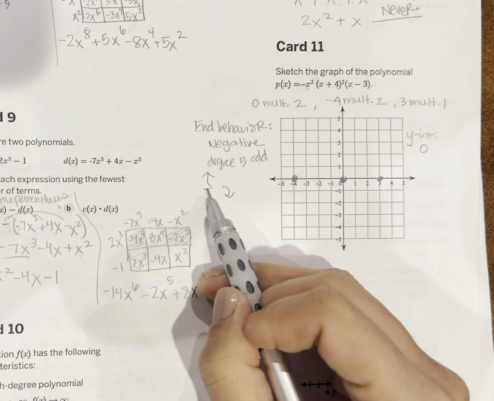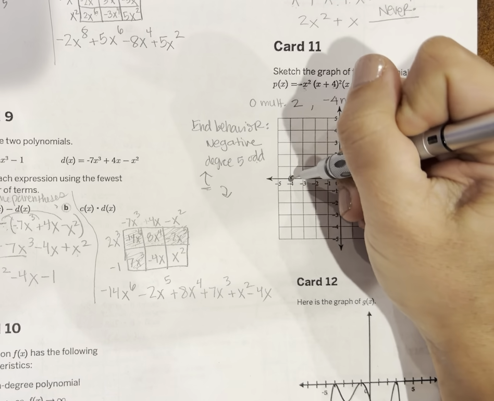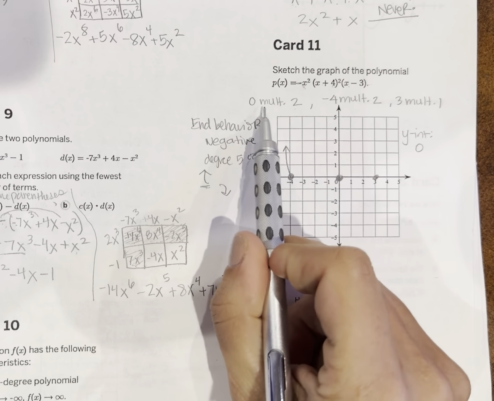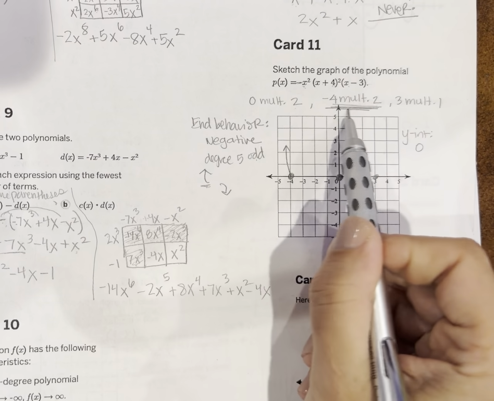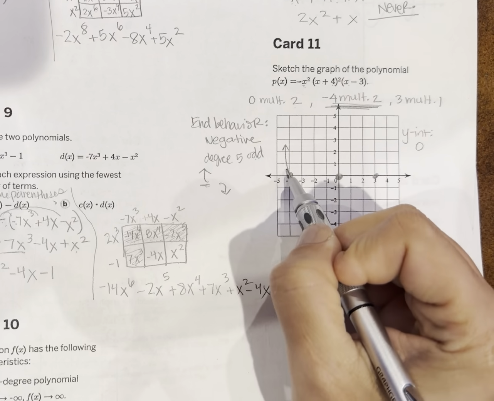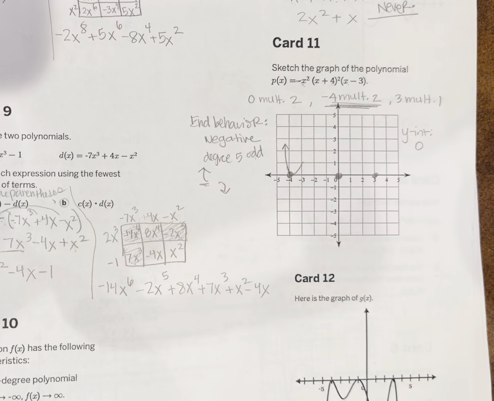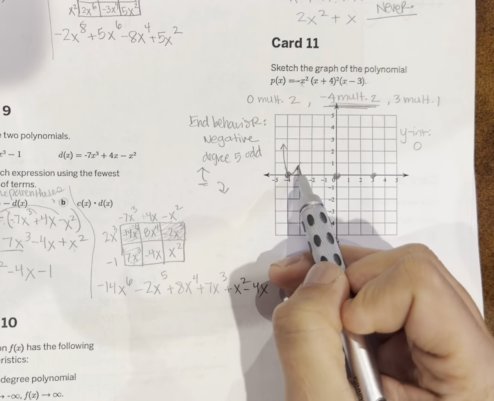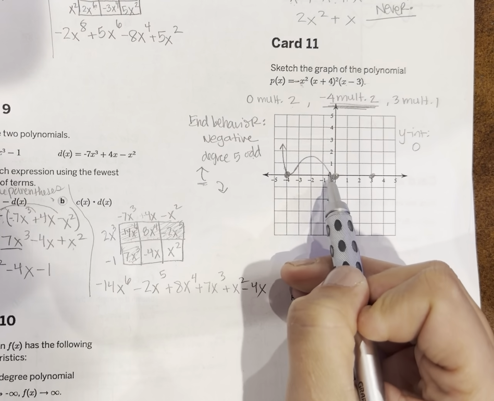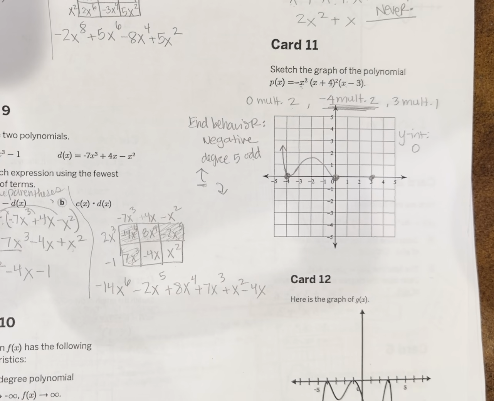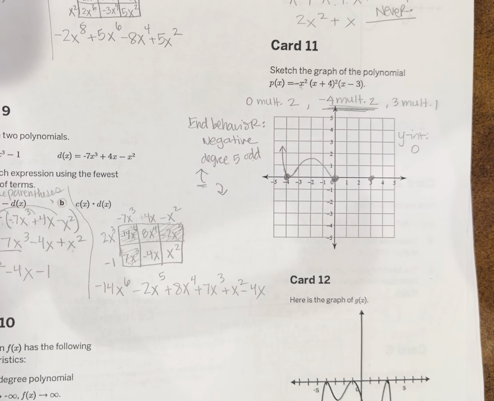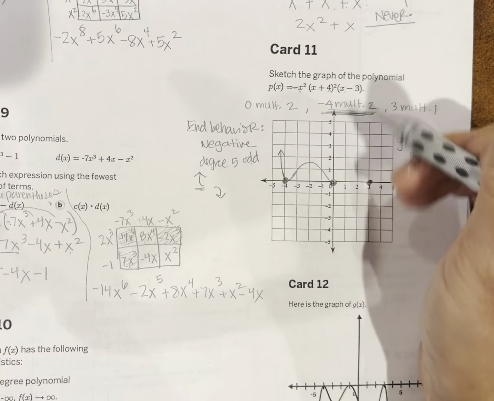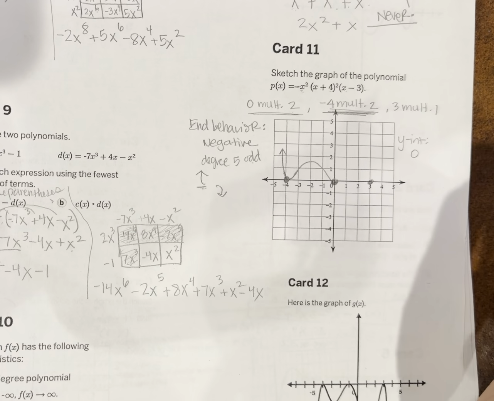Now, my end behavior tells me that to the left I'm up. So right here I'm up. The multiplicity of 2 at the negative 4, 0 tells me I don't go through and I come back up. But I do need to get back to this 0. So I'm going to do something and then come back. Smooth. Remember, polynomials are smooth. No sharp moves. And then that 0 is also multiplicity of 2.